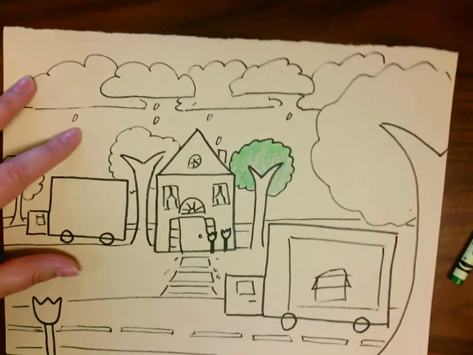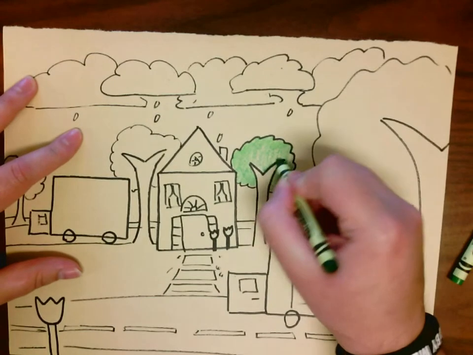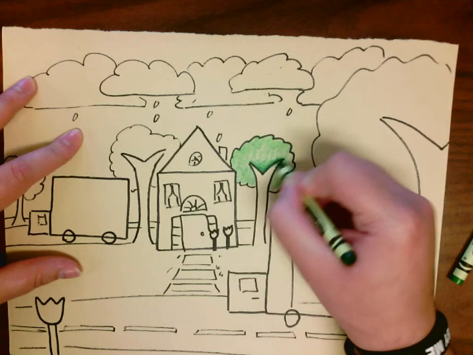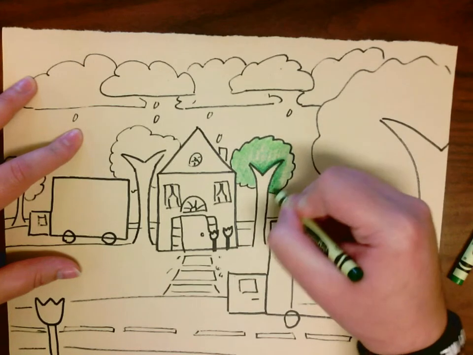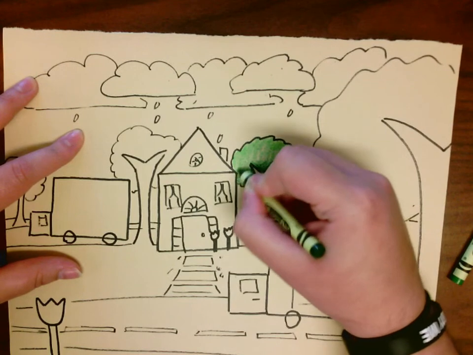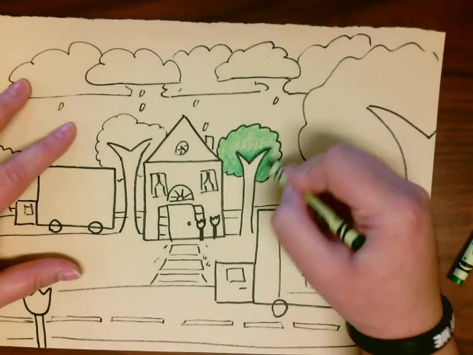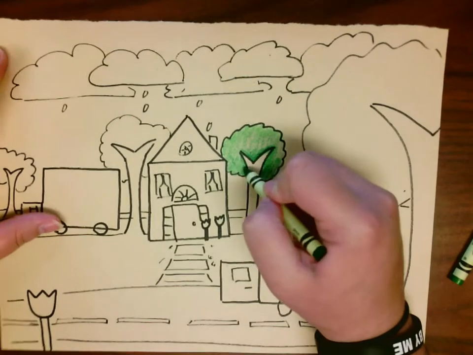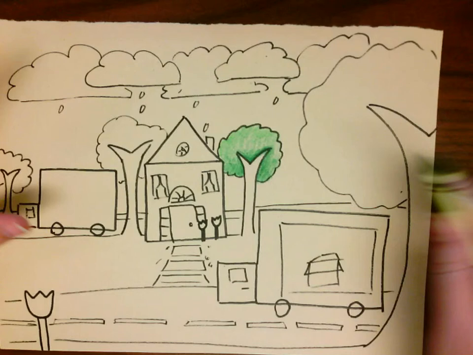Okay, I can take my dark green, and if I press a little bit harder, I'm going to get two different colors. Alright. So now I have two colors in that tree, and I'd go along to all of my trees, and I make sure there are two colors in each of those.